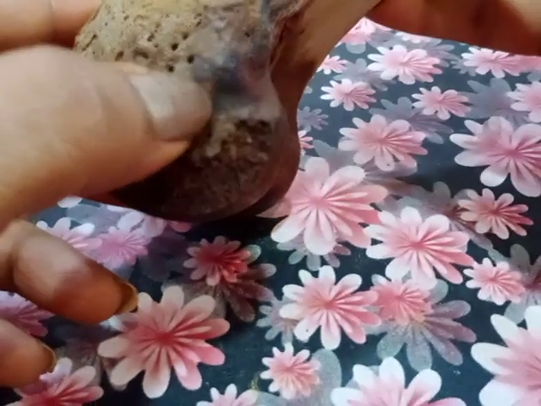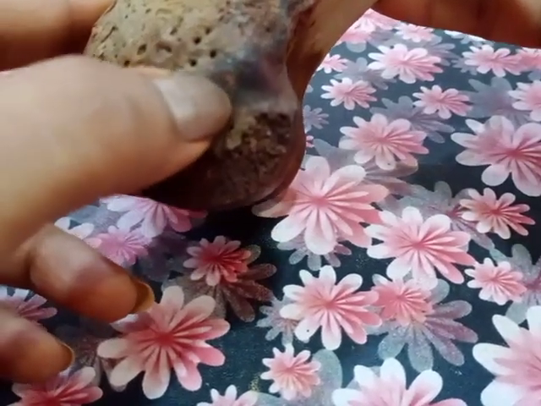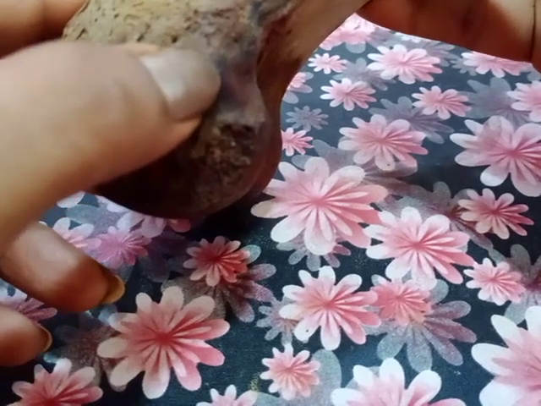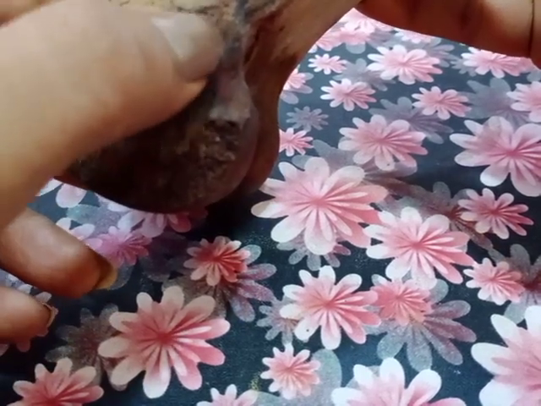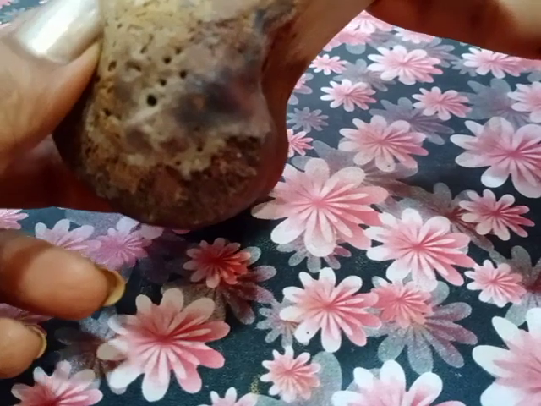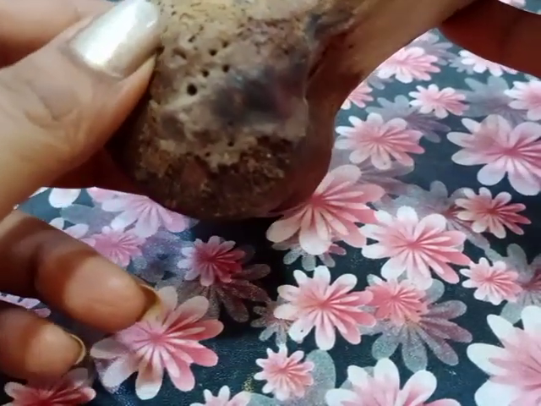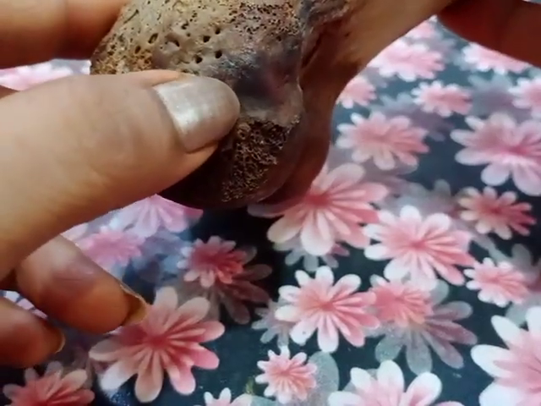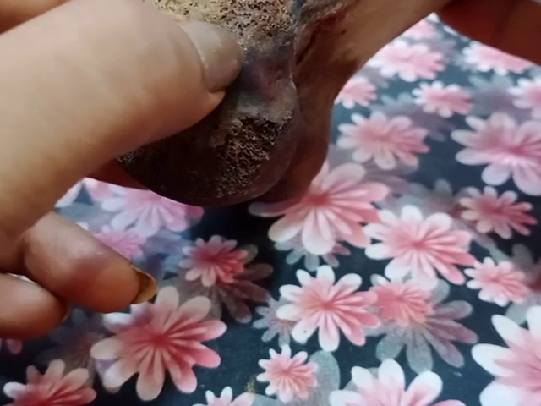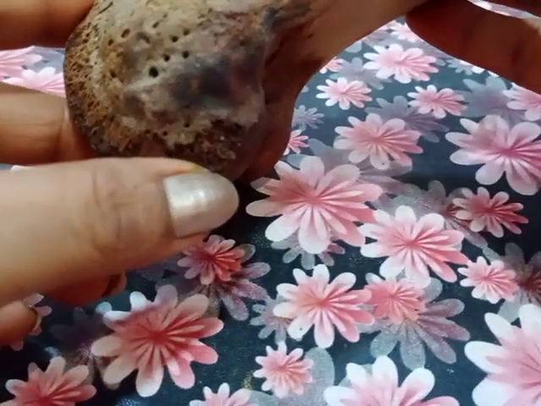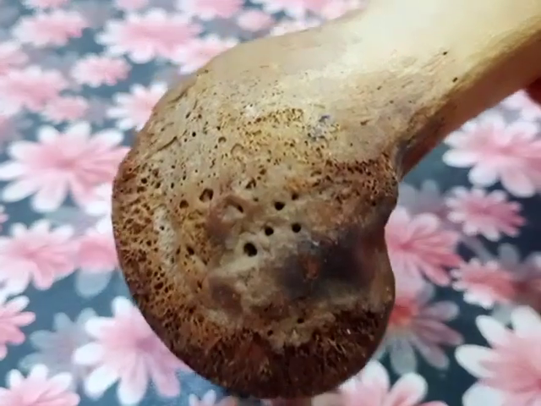Just above the medial epicondyle we can see another bony buttress which is called the adductor tubercle.